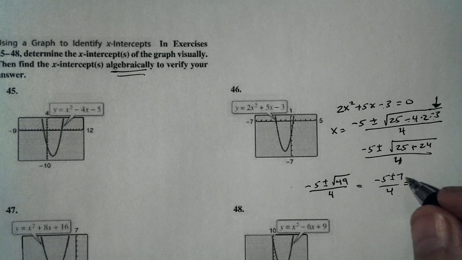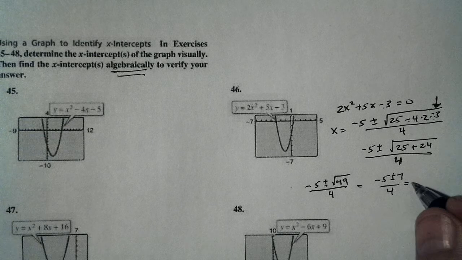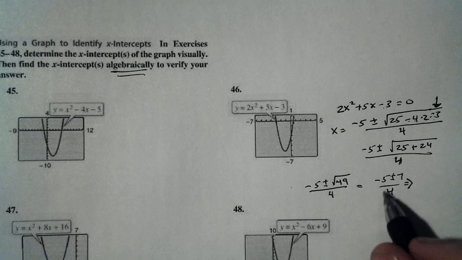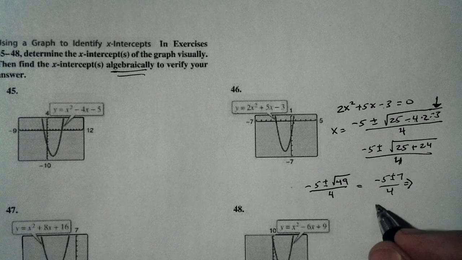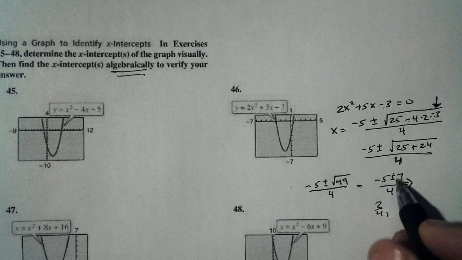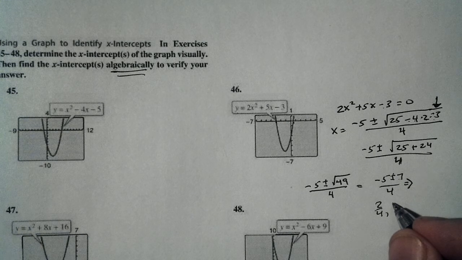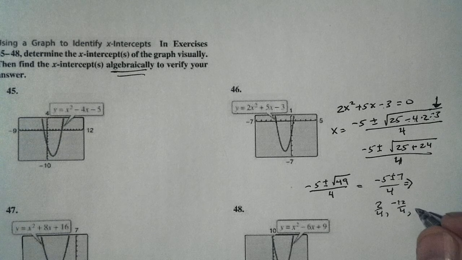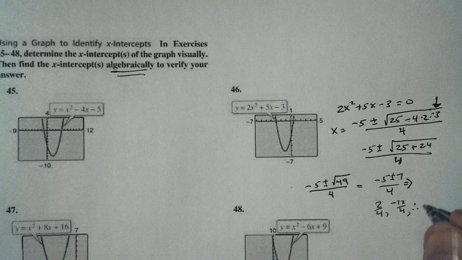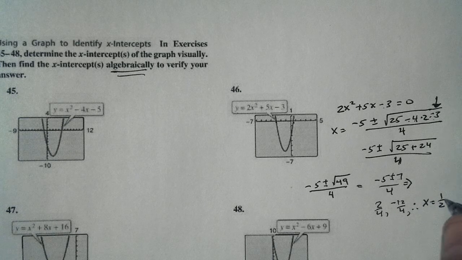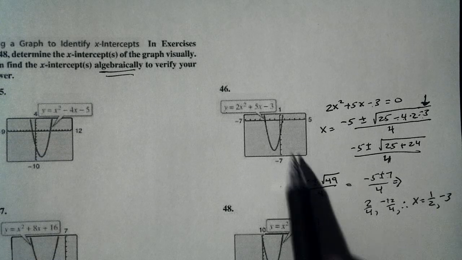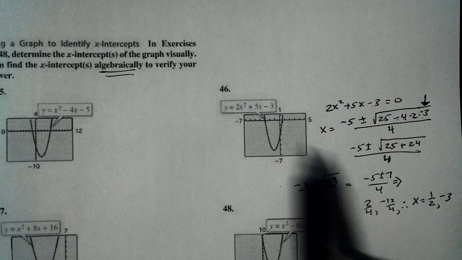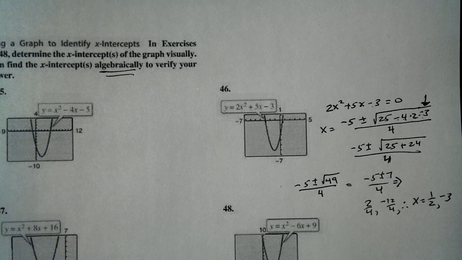On 4, that is -5 plus 7, 2/4. -5 minus 7, -12/4. And we do have, therefore, x equals 1/2 and -3. It is kind of nice to look up there. Oh yeah, I guess that could be 1/2, and that does look like it's -3.